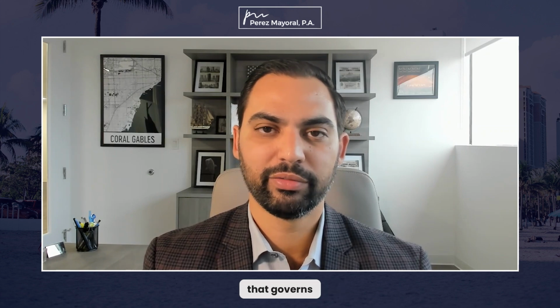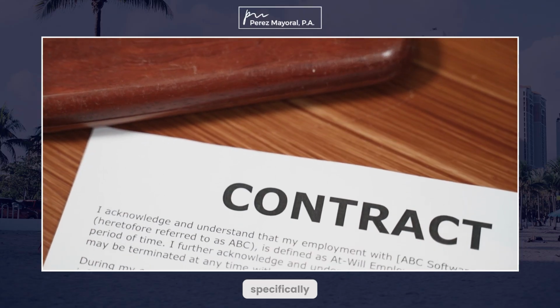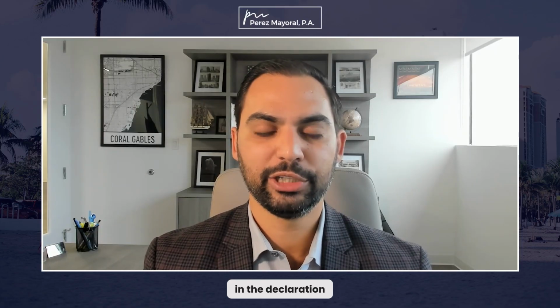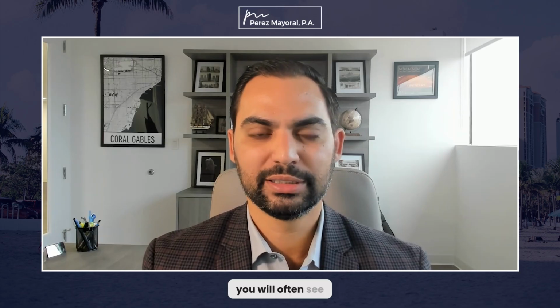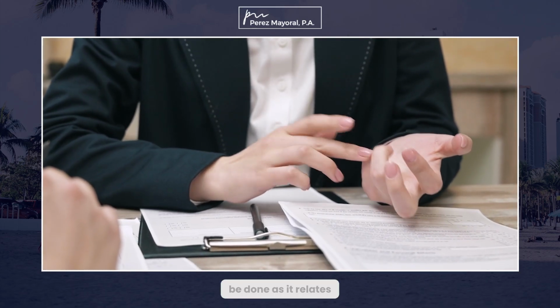As it relates to the association and the law that governs the association, you're going to want to look to the declaration specifically. In the declaration, you will see reference to those amenities that are in dispute. And in the declaration, you will often see what can and cannot be done as it relates to those amenities.